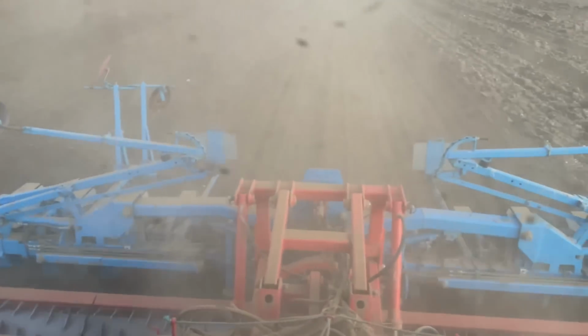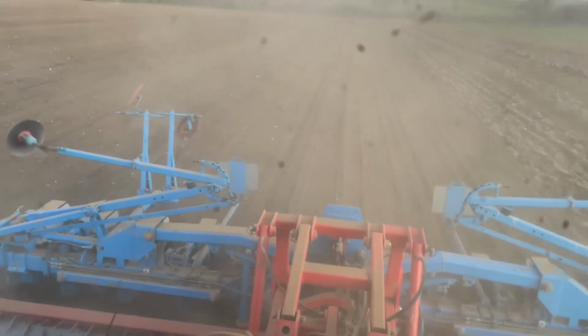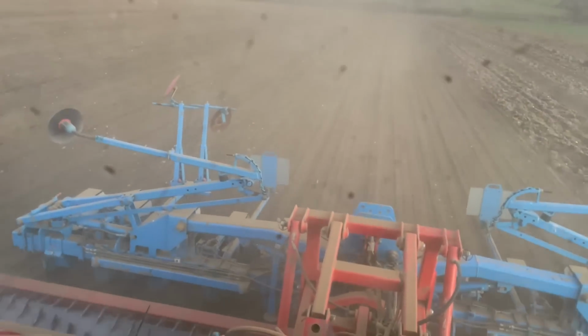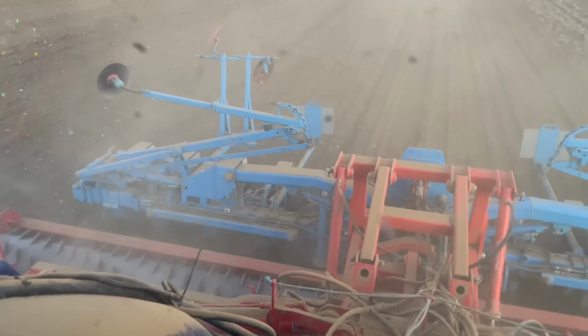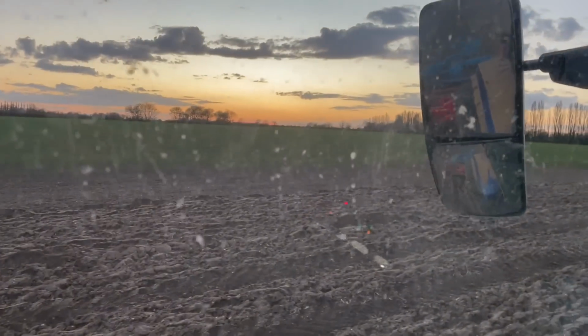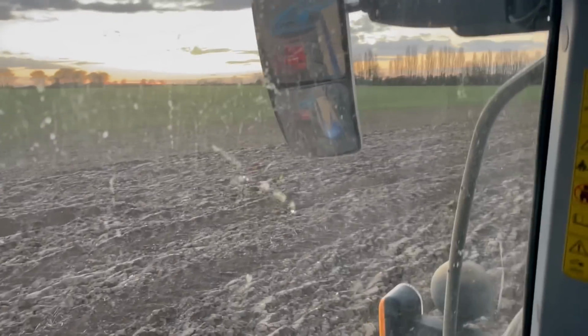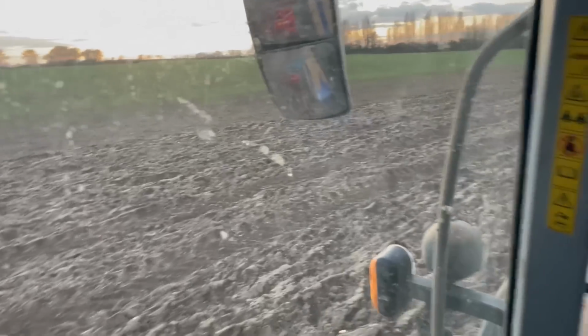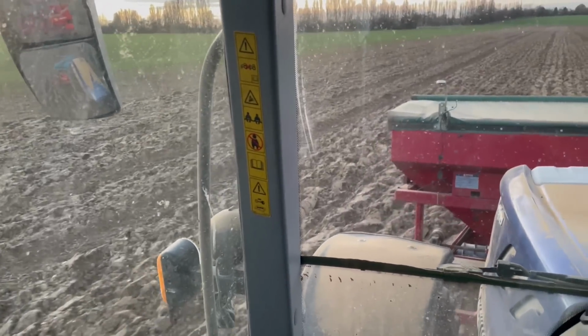Right, this is the last pass before I'm on the headland. Man, look at that dust. Honestly, sometimes it's a bit better now. Sometimes you can hardly see the drill, the dust. In the west out there, the sun has actually set, so I'm not going to even start on the headland because I'll get about halfway round and it'll get dark. So this will be the last pass tonight.